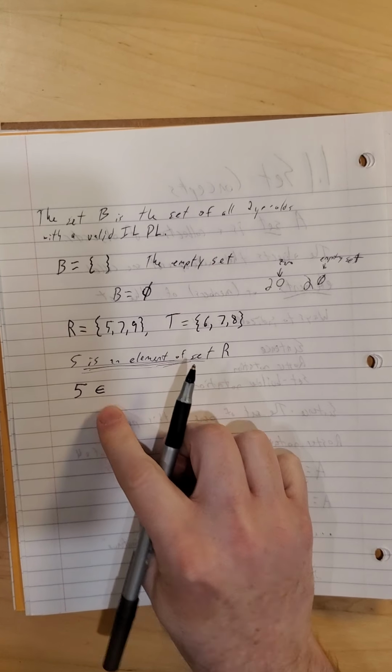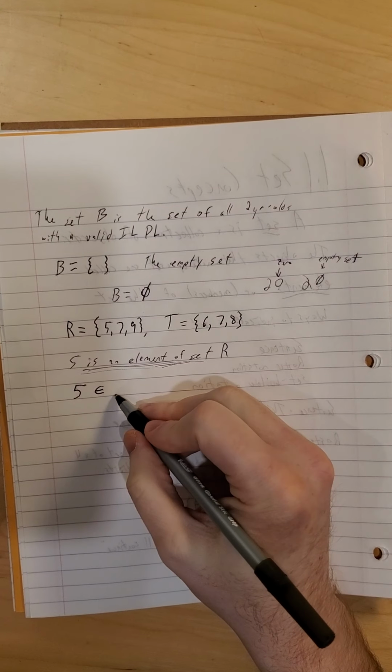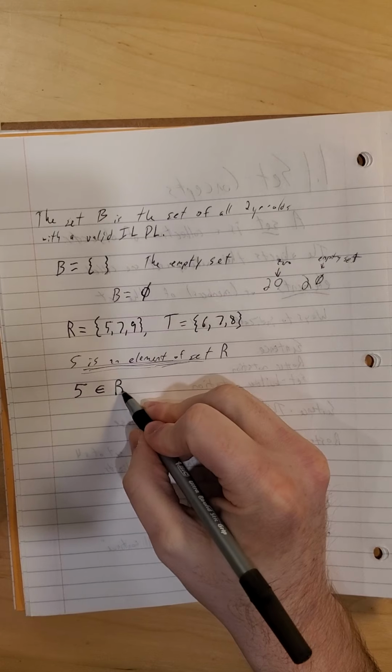It looks like sort of a cross between a C and a capital E. So 5 is an element of set R.